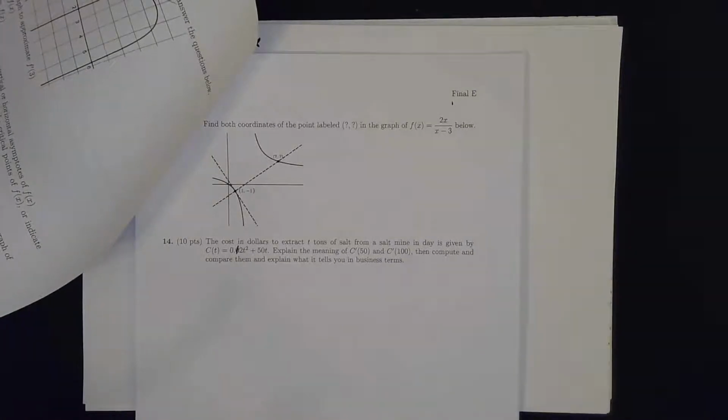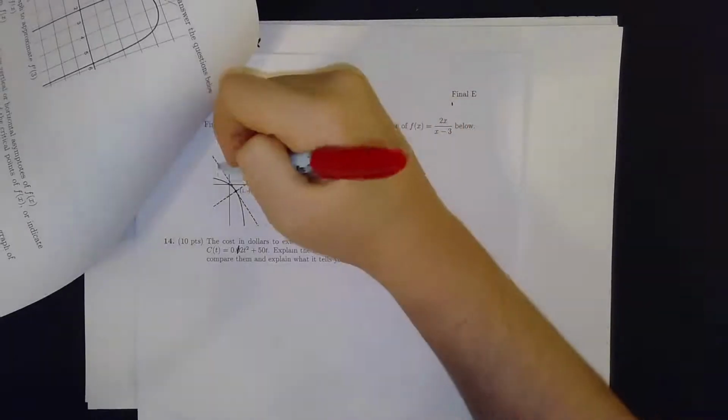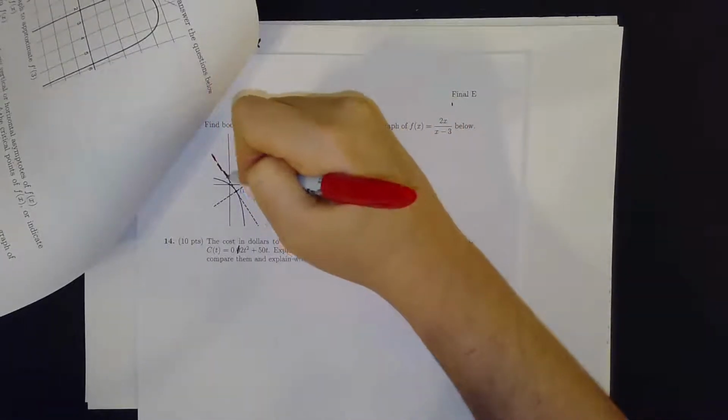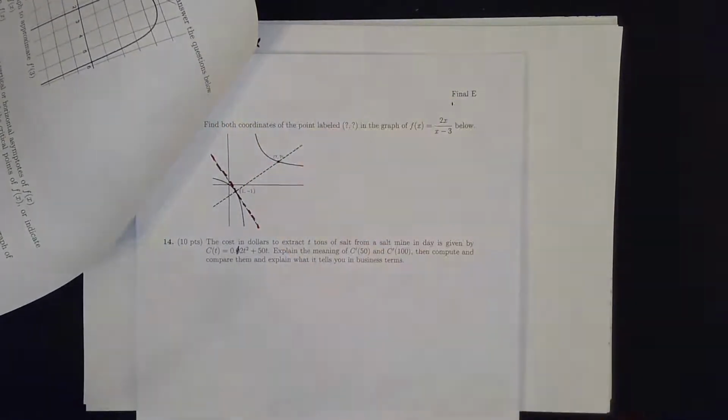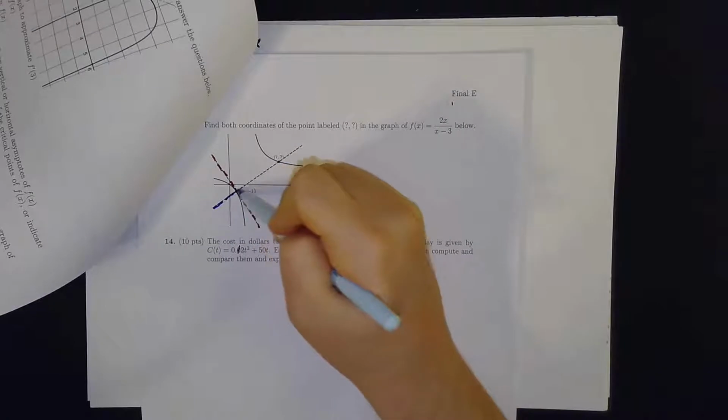And we have this graph to go with it. So what we have here, if I go ahead and highlight these things, I'll put that one in red and this one in blue.